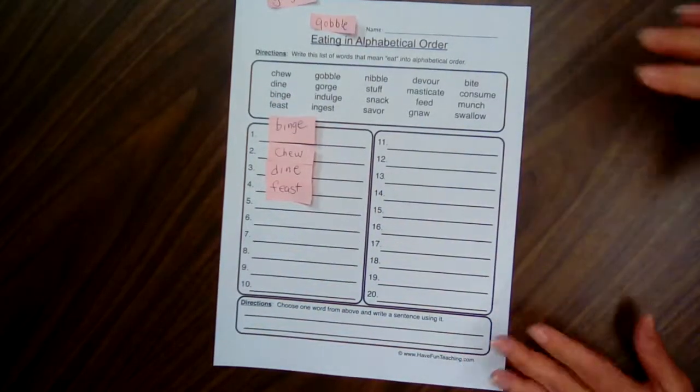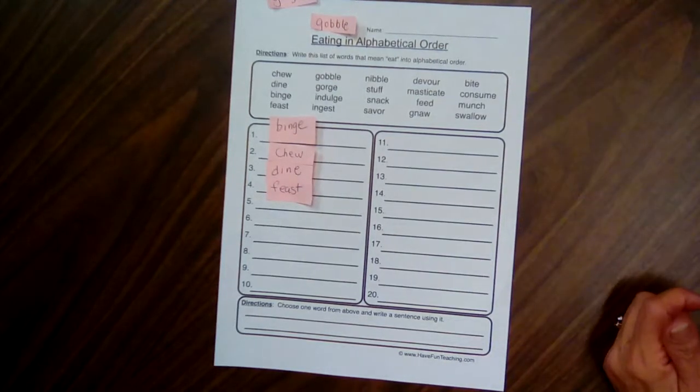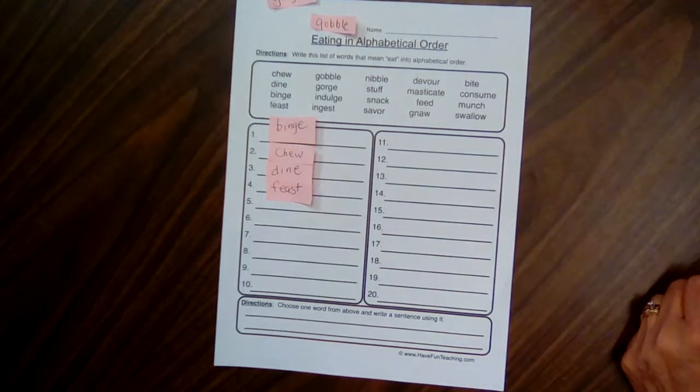You could give them all of them. If you wanted them to do all of them, you could do all of them. You just need to accommodate according to what the student needs.